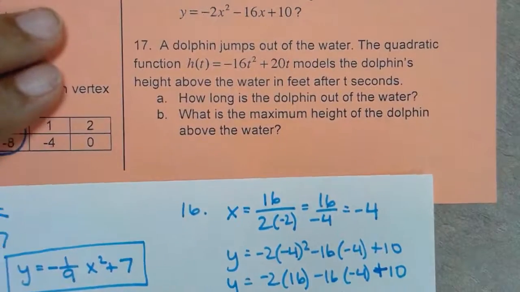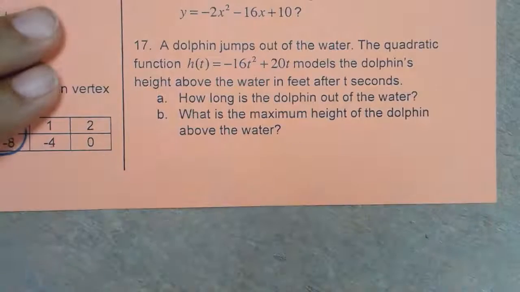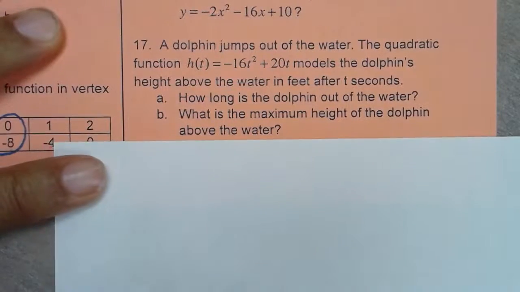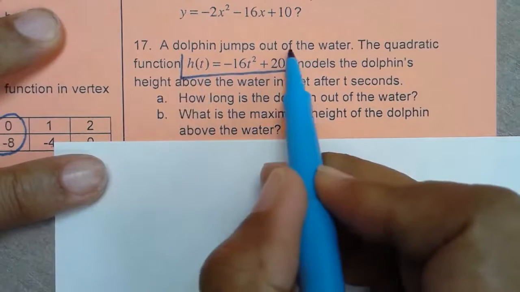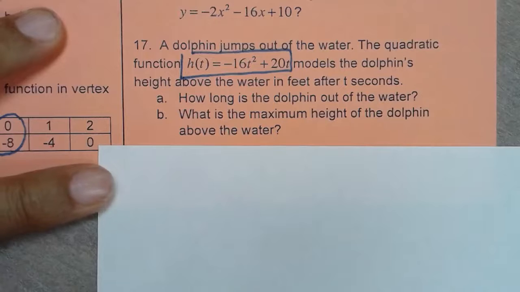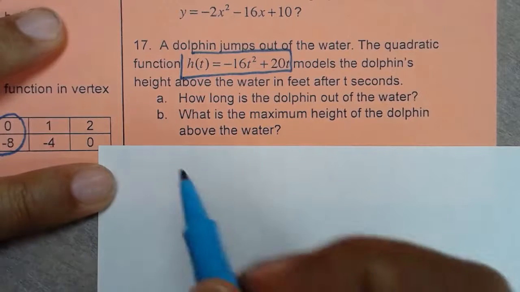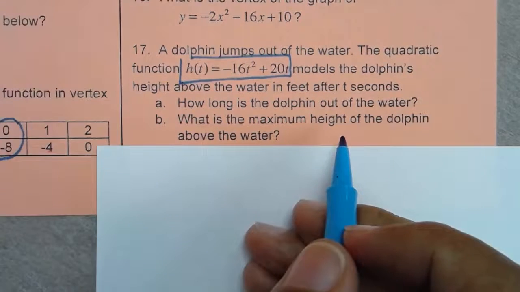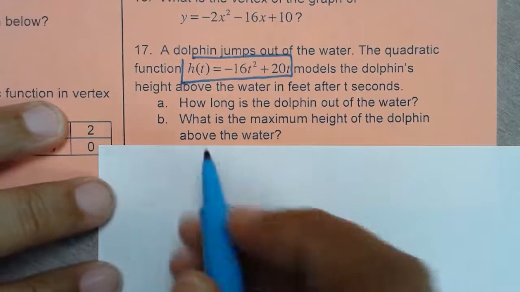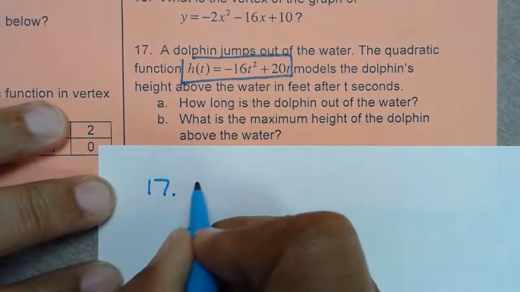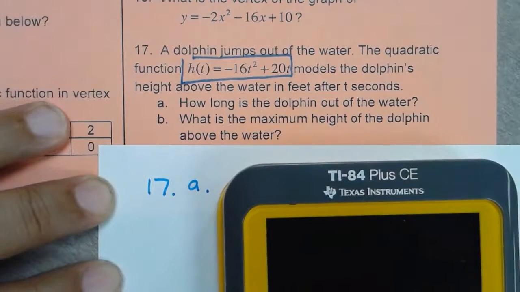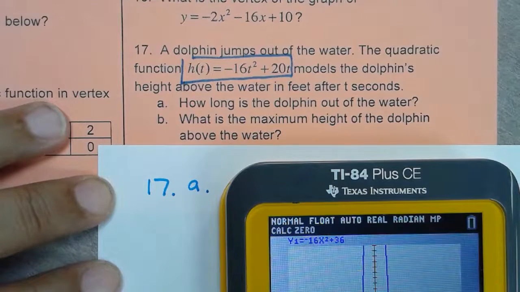And then the last problem, we have a dolphin that jumps out of water, and the quadratic function, again, that's modeled right here for us, models the dolphin's height above the water in feet after t seconds. How long is the dolphin out of the water? So we want to find out how long it is out of the water. For number 17, I'm going to use my graphing calculator again. You will learn how to solve for this algebraically next unit.